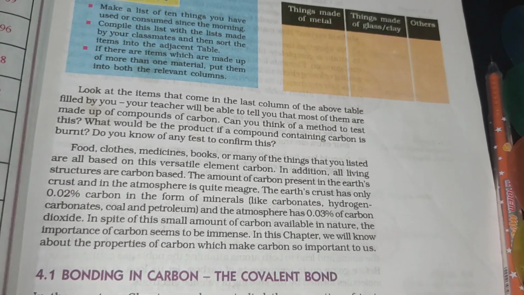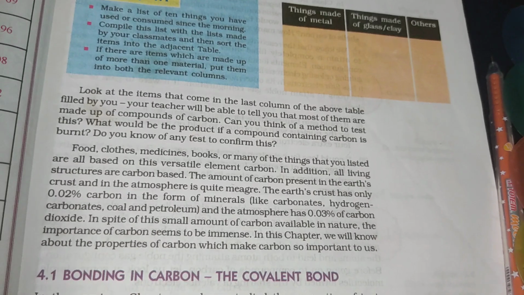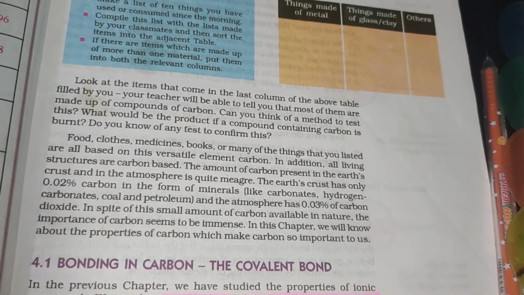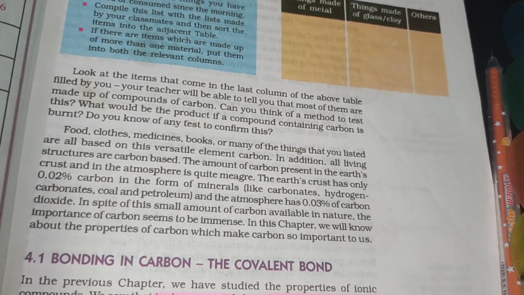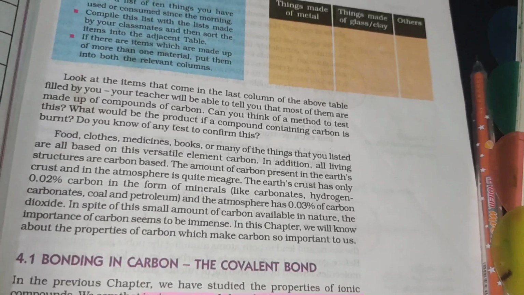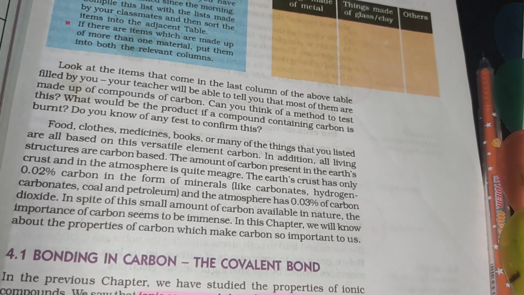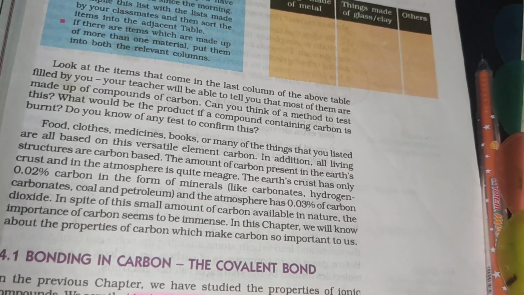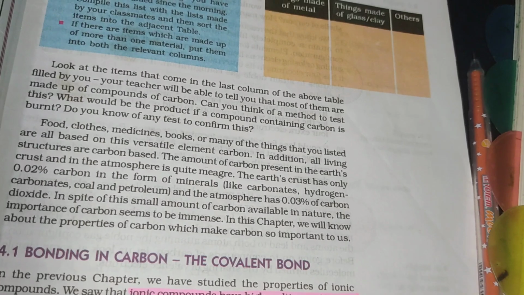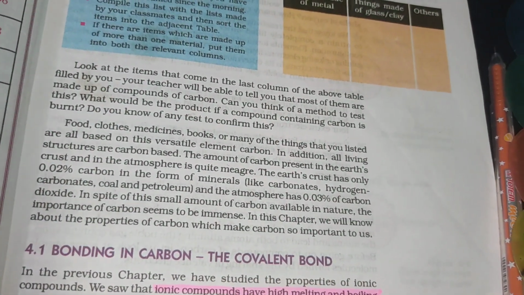Why is carbon called a versatile element? Because it may exist in so many different forms. That is the meaning of versatile. In addition, carbon is present in all living structures. The amount of carbon present in the Earth's crust and in the atmosphere is quite meager, only a very small percentage. But still it exists in so many forms.